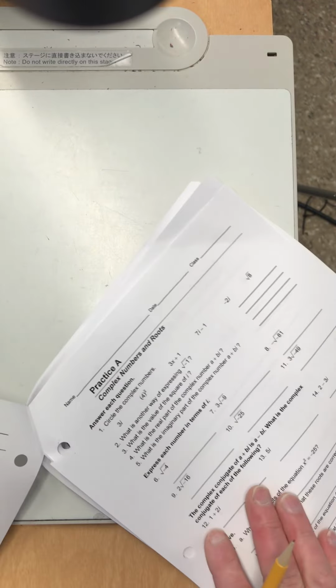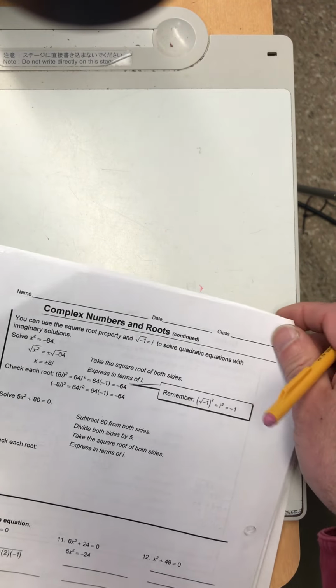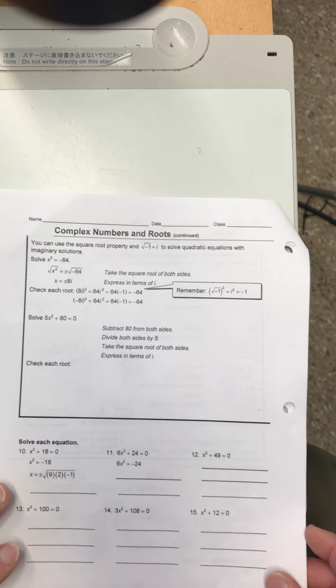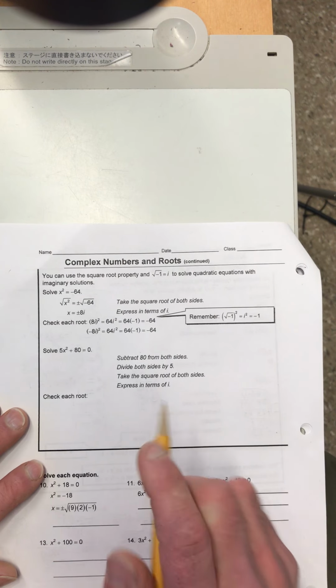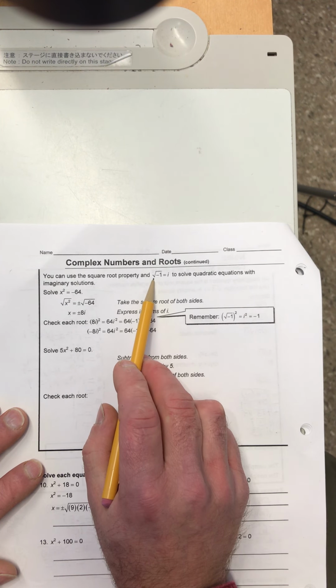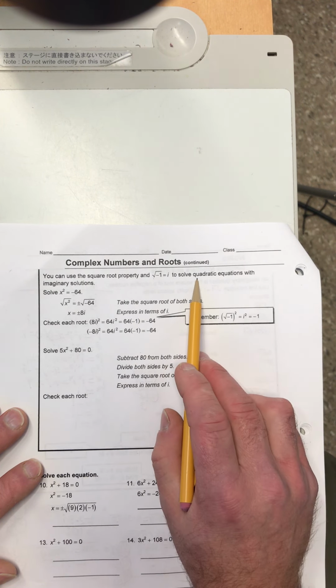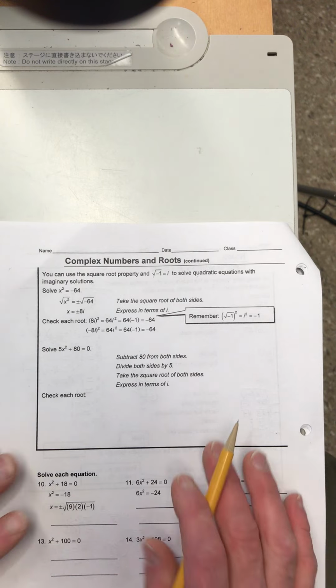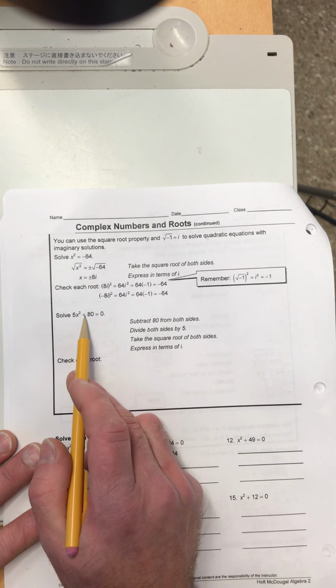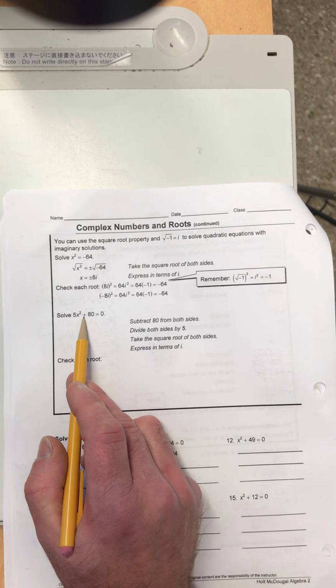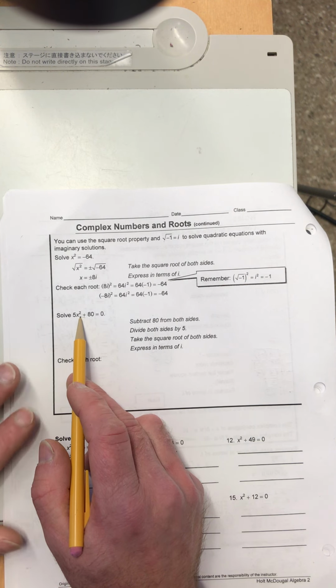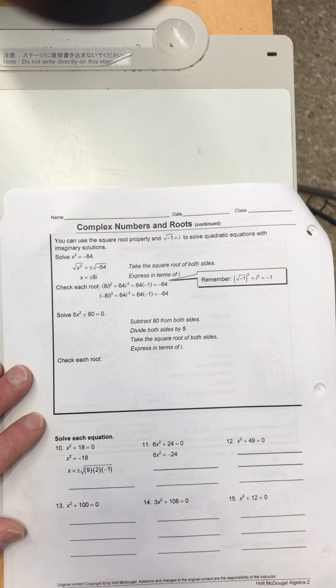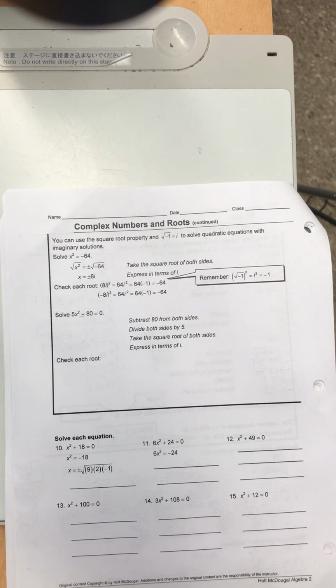Now, if you go to the back, it says you can use the square root property and square root of negative 1 equals i to solve quadratic equations. And they give us some examples to work out. Okay? So I'm going to skip down here to this one. And you can look back at the previous one before, if you want to practice a little bit.